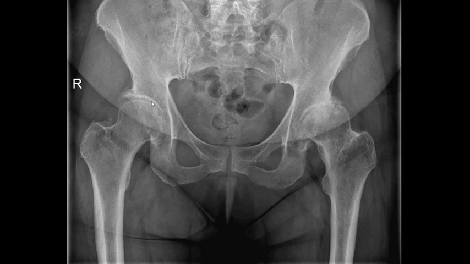We can also see here that there is thickening of the subchondral bone, so the bone that is underneath the cartilage, and also some formation of osteophytes. So this is also some degree, a moderate degree of coxarthrosis or osteoarthrosis of the right hip joint. But here we have a severe case, so the left side is definitely more affected, and we can see that there is obliteration of the joint.